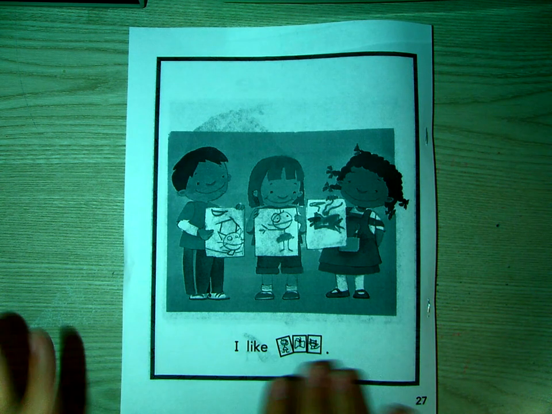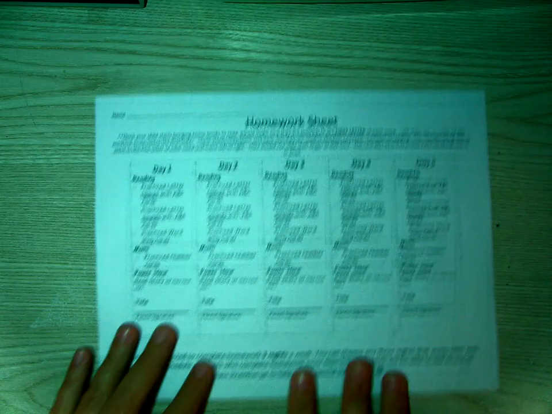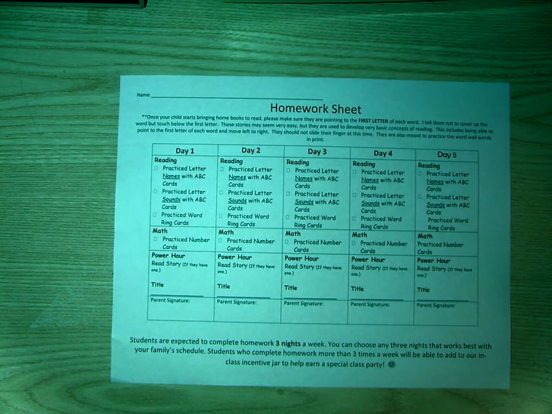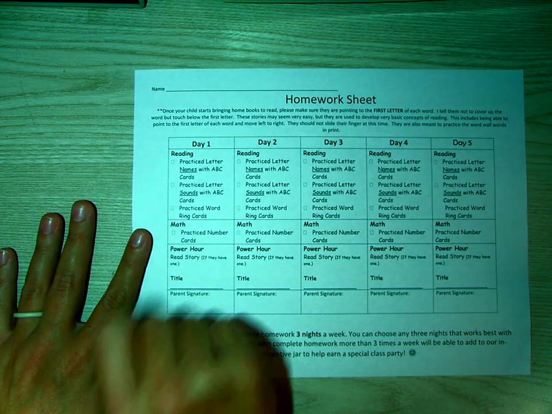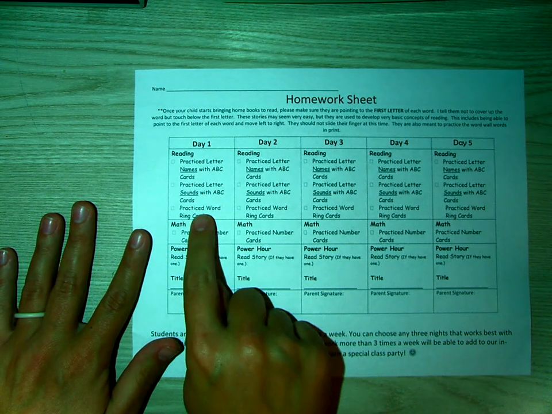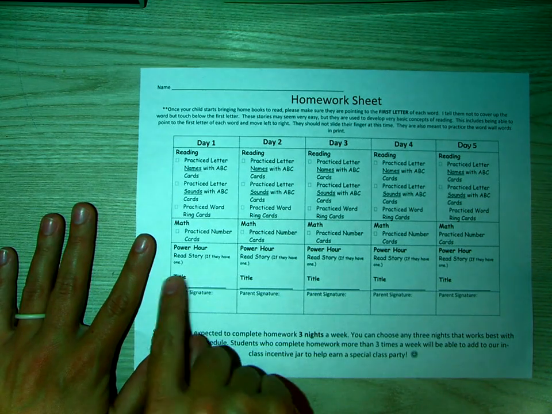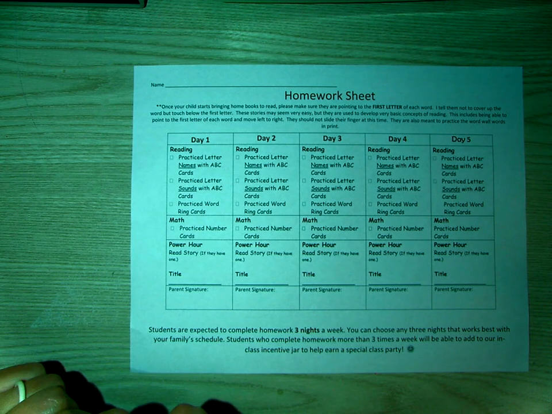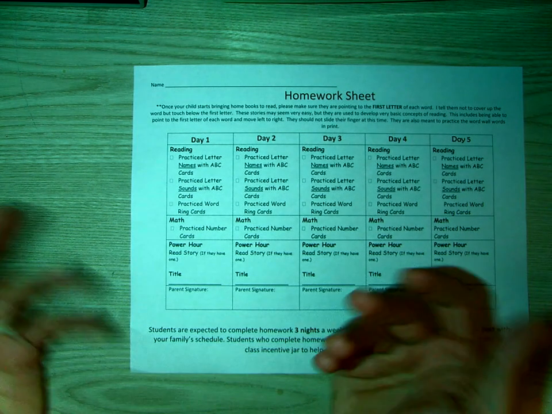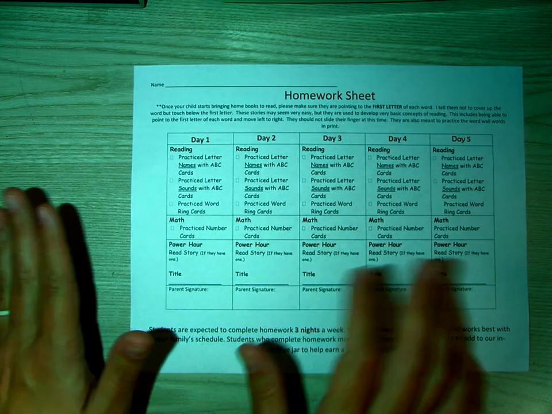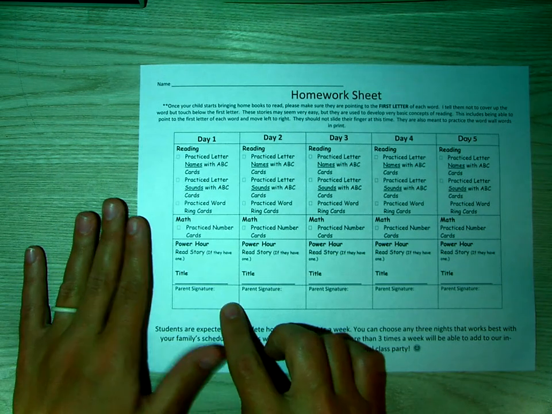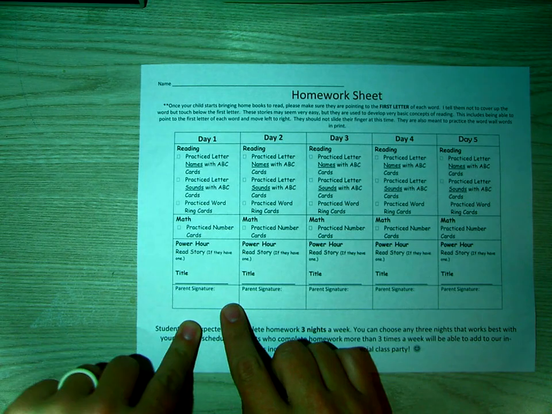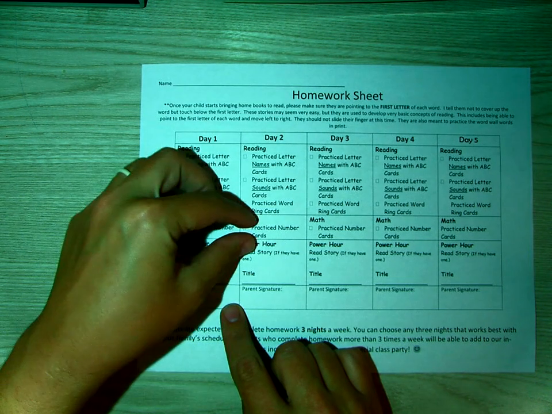That's really important. And then at the beginning of the school year, you're going to see homework sheets that are very generic like this. This is just getting to know what they're doing in school. So you would just practice your ABCs, practice your sounds, practice your words, practice your number cards, and read whatever story they have. At the beginning of the year, we only have 1 to 2 stories a week, and then from there you might get a different story every single day. It just depends on the pacing. You do not need to complete everything in one night. You can do reading a night, math a night.